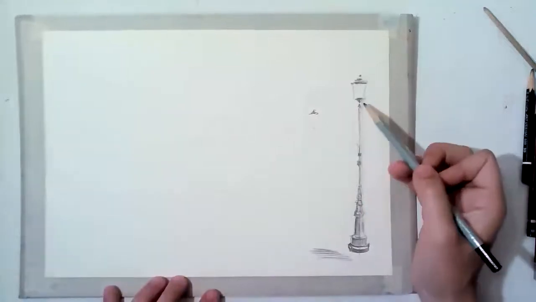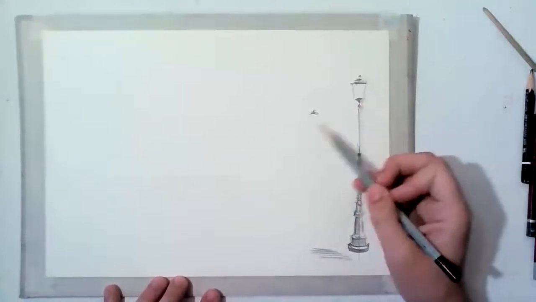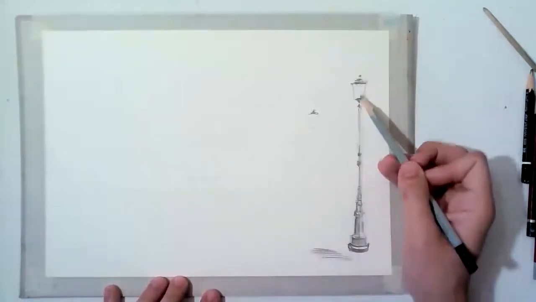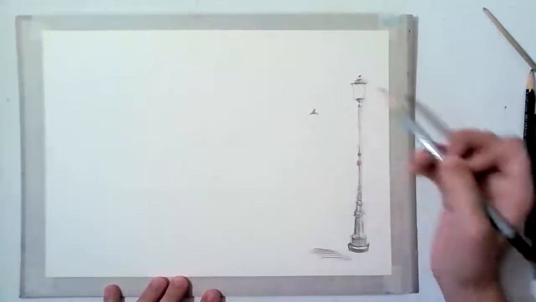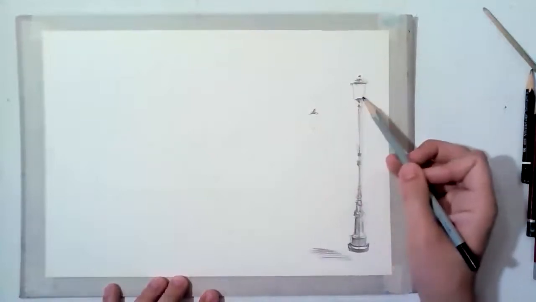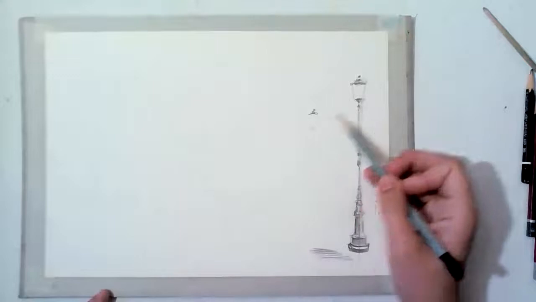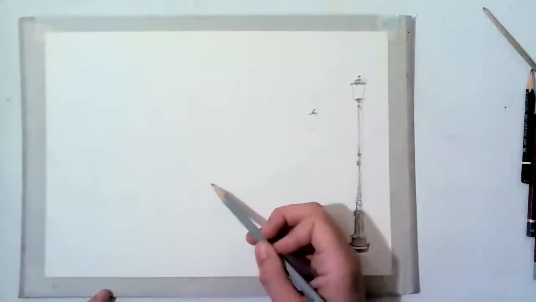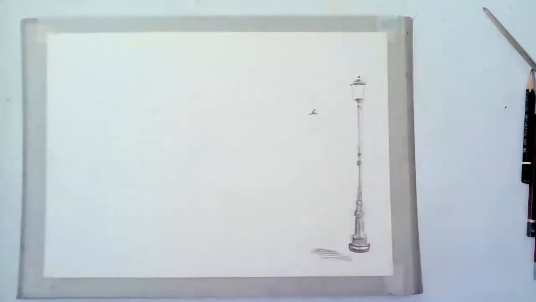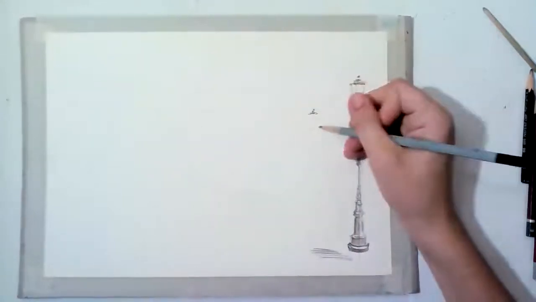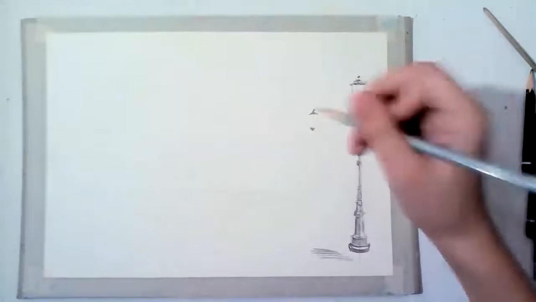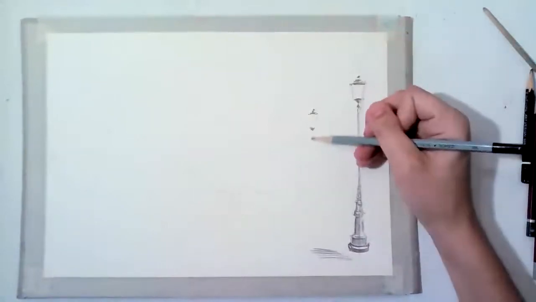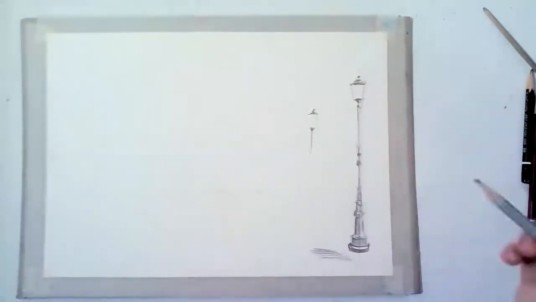The same way we did those construction lines from the top of street lamps, I can also do from the part where the light is ending. This will be helpful for me to know the size of this light, because it should be getting smaller.